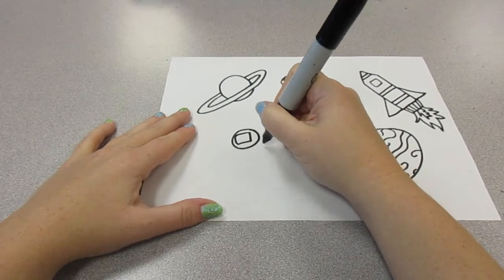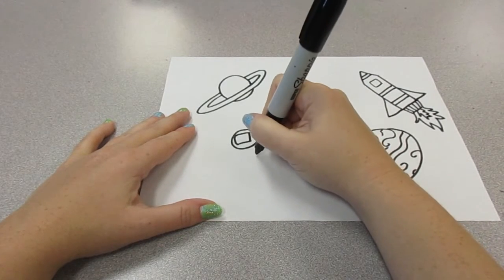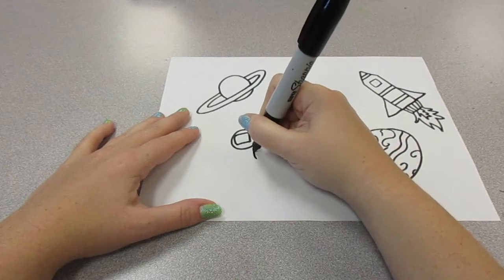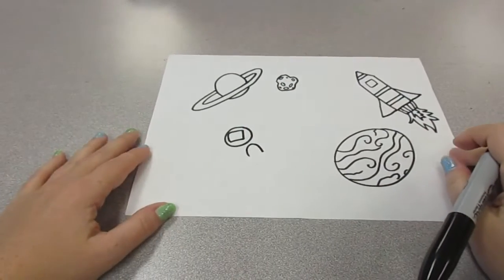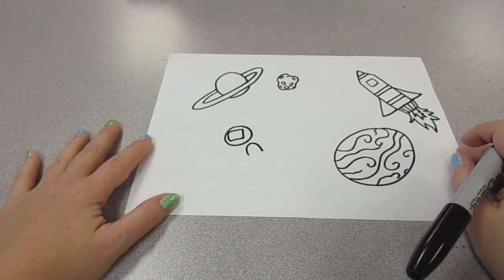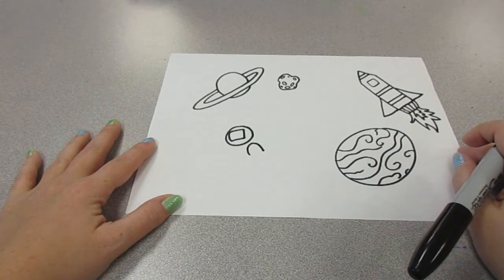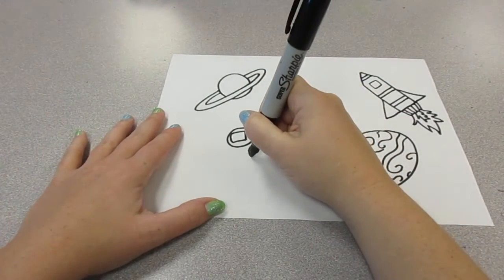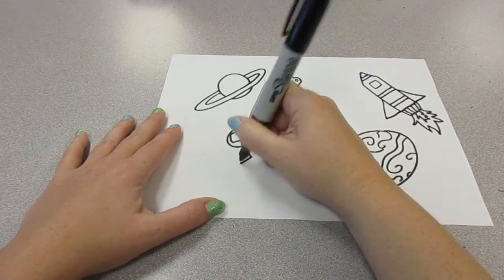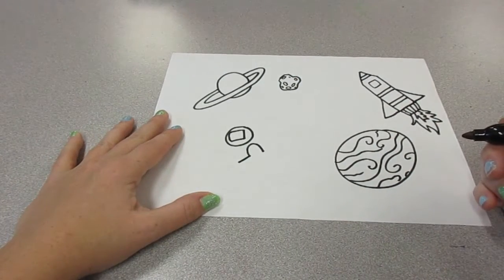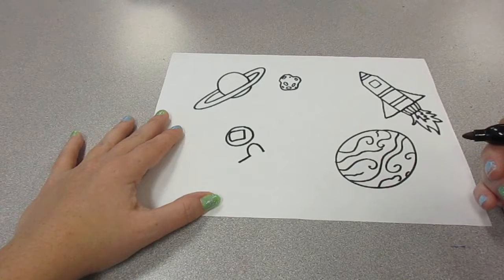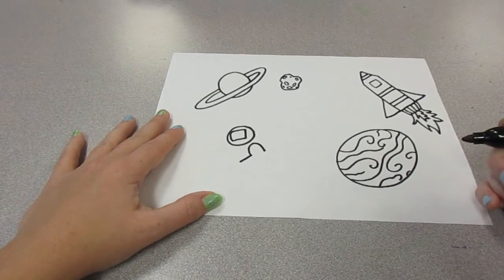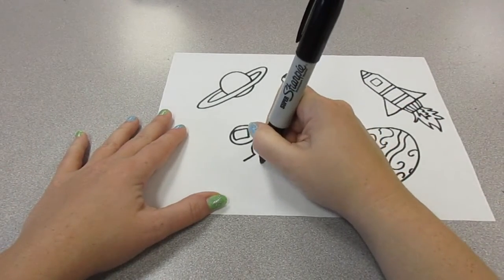Okay, now I'm going to make an upside down U on the right side of the helmet. And then I'm going to make a straight line here. And I'm going to hook around and make a straight line there.